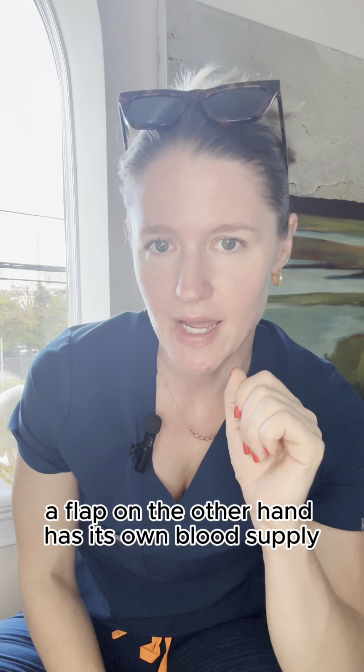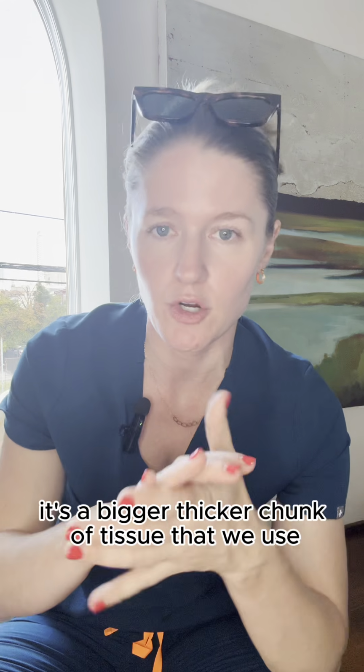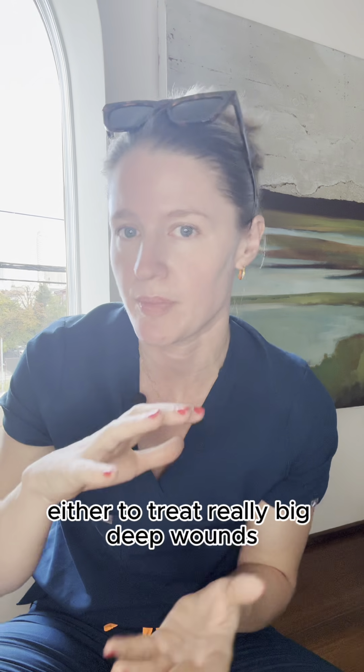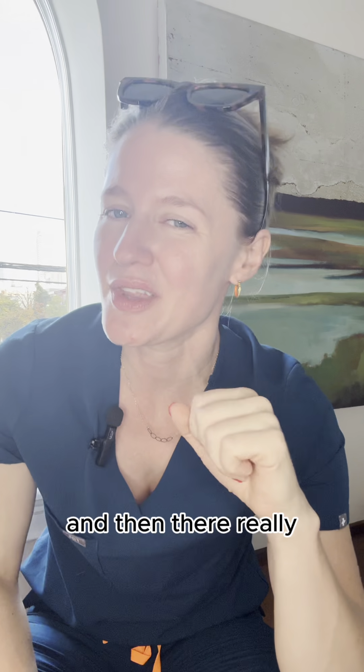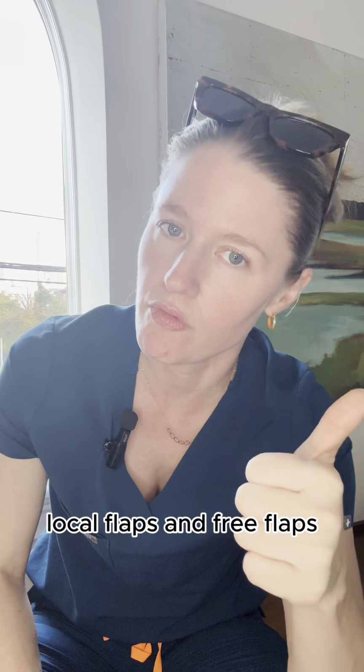A flap, on the other hand, has its own blood supply. It's a bigger, thicker chunk of tissue that we use either to treat really big, deep wounds or any wound that has important inside body stuff exposed. And then there really are two different kinds of flaps that are important: local flaps and free flaps.